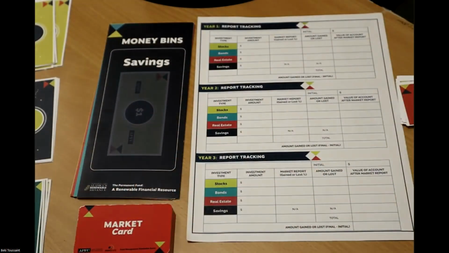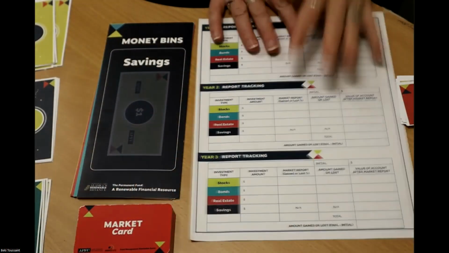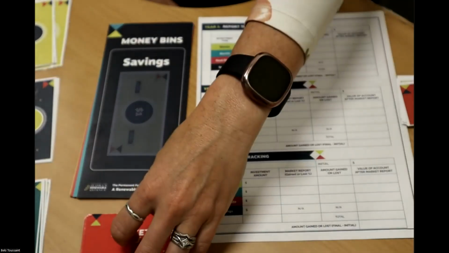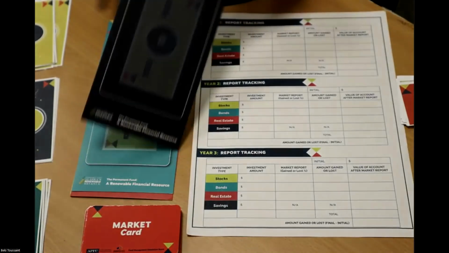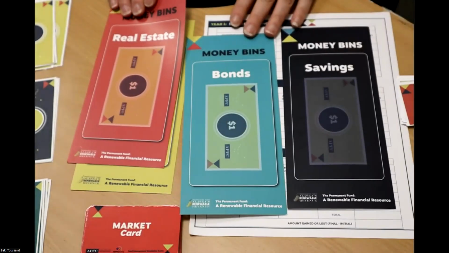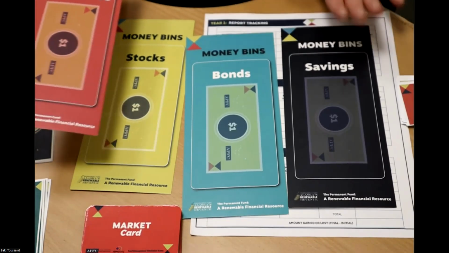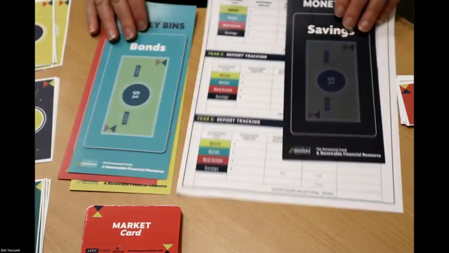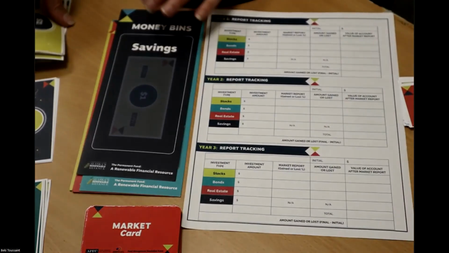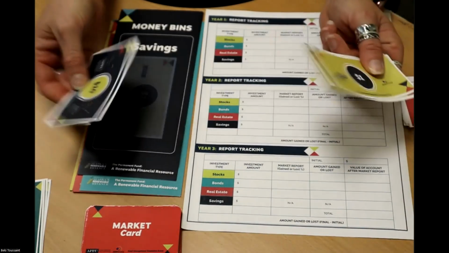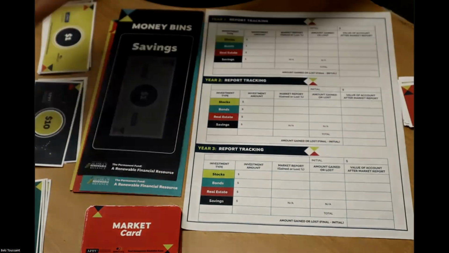So for this game, in your kits, you have a worksheet that they will need. You have some market report cards, these bins that are for real estate, stocks, money, or bonds and savings. And then you also have a lot of play money in different denominations that you'll use for this game.